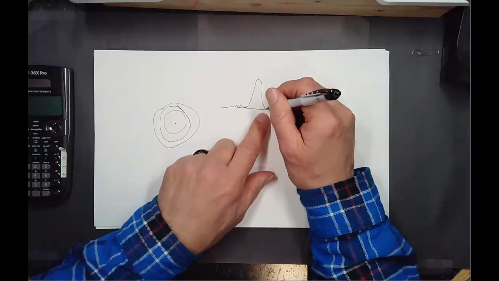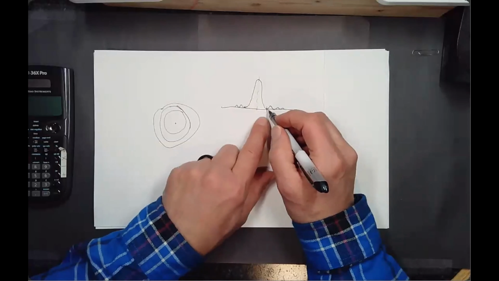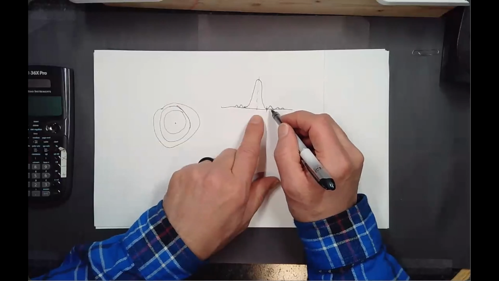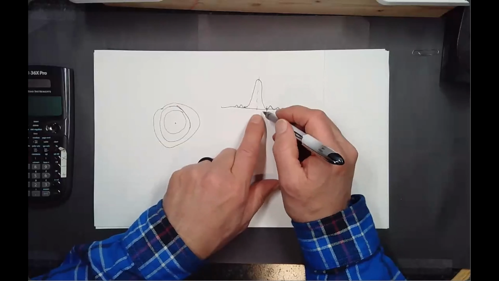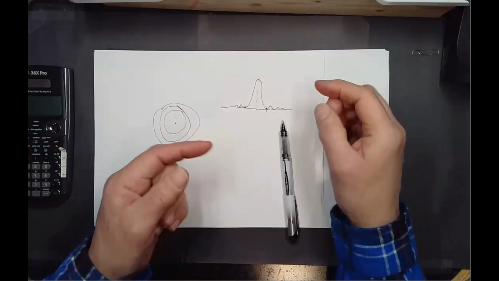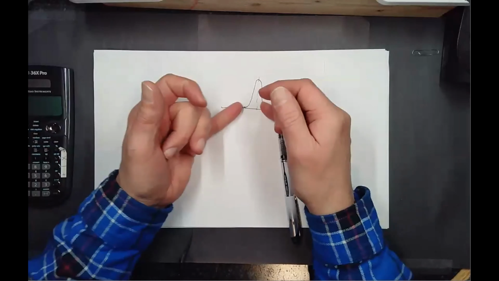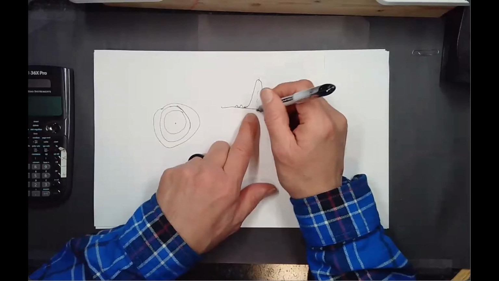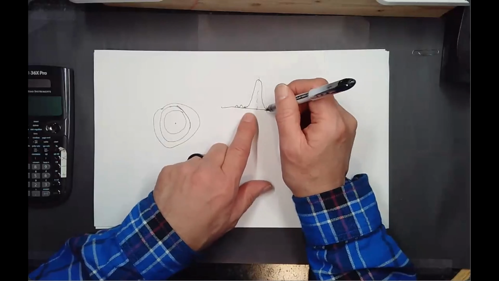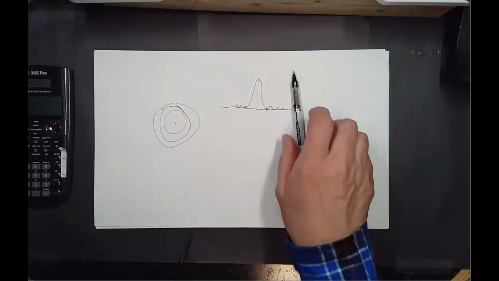Now, the first minimum that shows up over here depends on a couple of things. It depends on the wavelength of the light, and it also depends on the diameter of the aperture that you're shining the light through. And the larger the diameter of the aperture is, the more tightly bunched this stuff is going to be. And so that's one of the effects that happens. But the longer the wavelength of the light, the more widely spread it's going to be. And so that's something that happens with this.